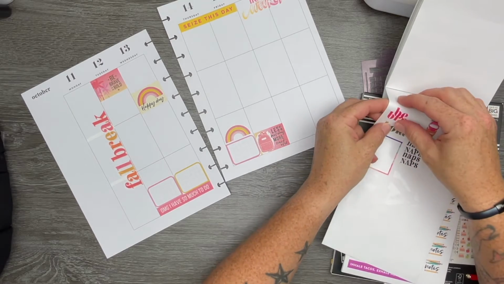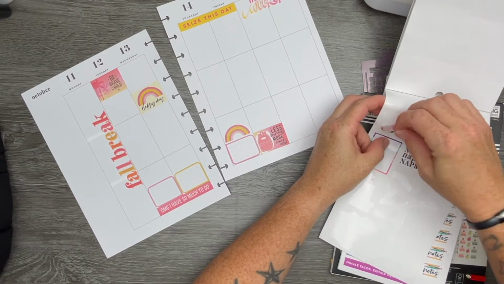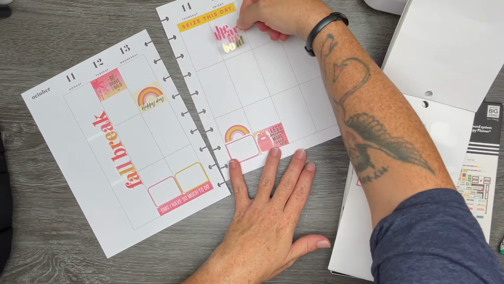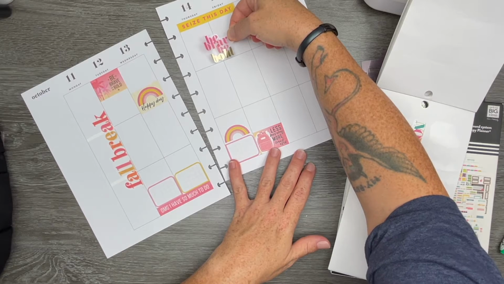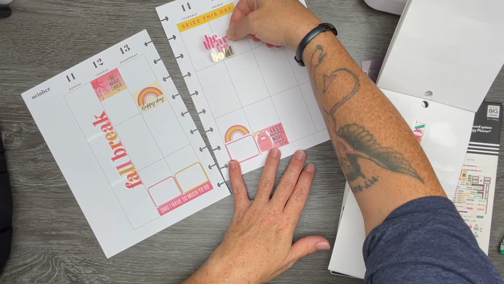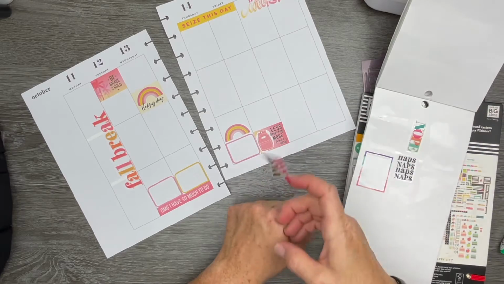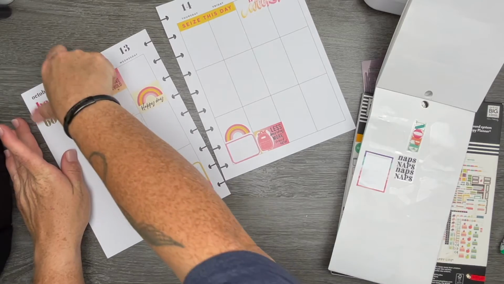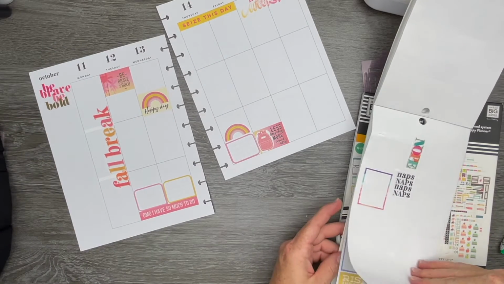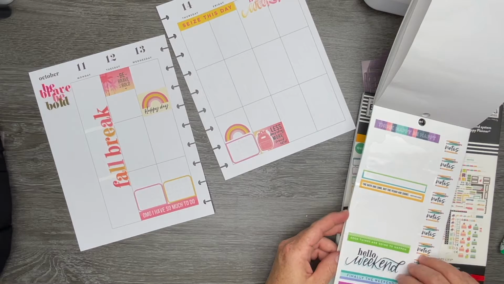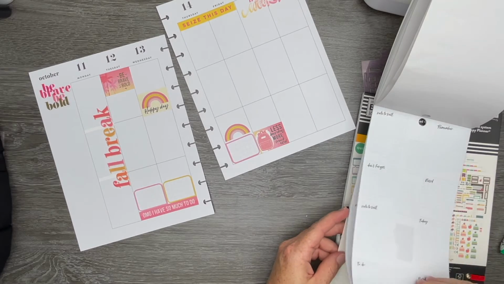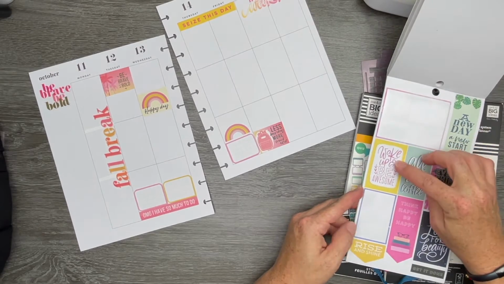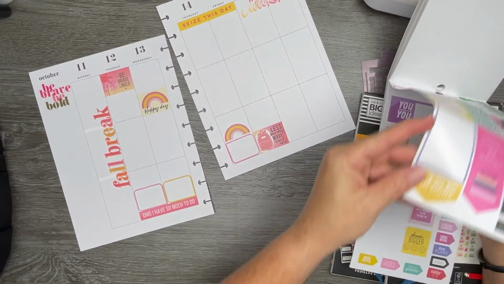I could use the Be Brave, Be Bold instead. That would go with it. Actually, I'll put that over here. Regardless, I'll use it. And then we do have Wake Up and Be Awesome. That is also in the pink. We have Rise and Shine. Should have kept flipping through the book.